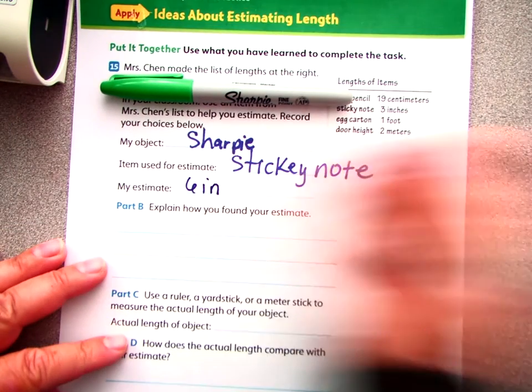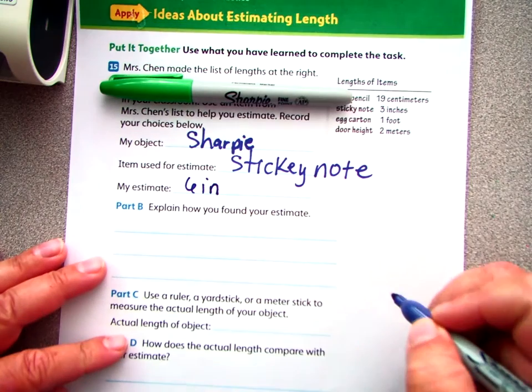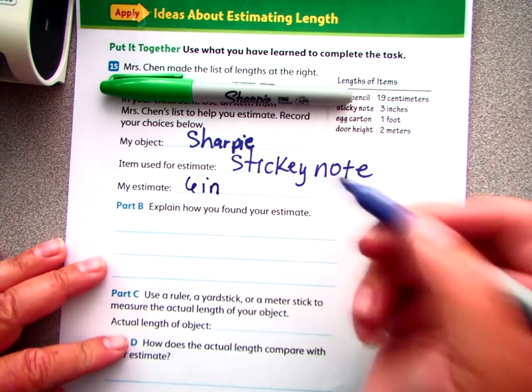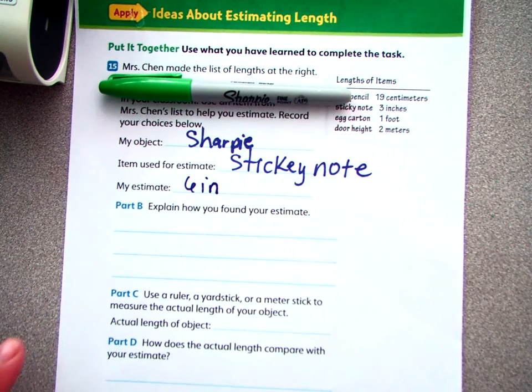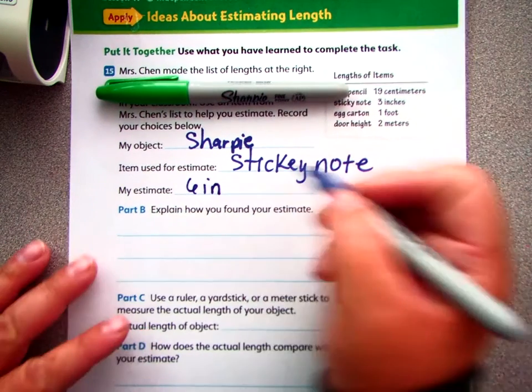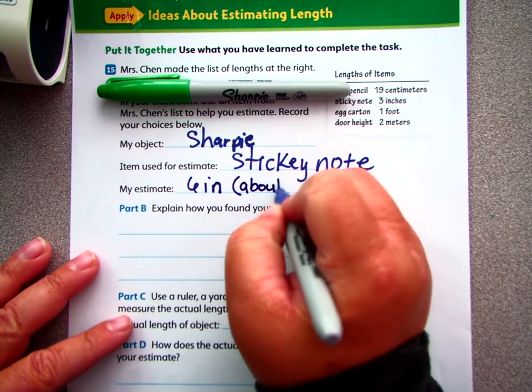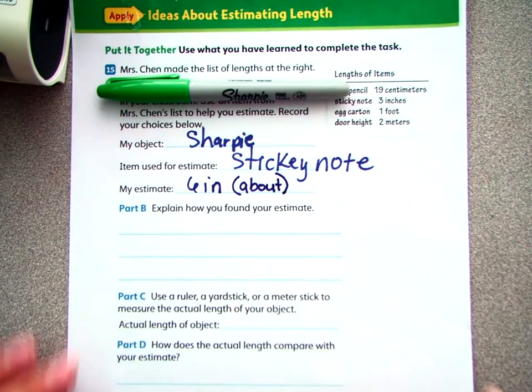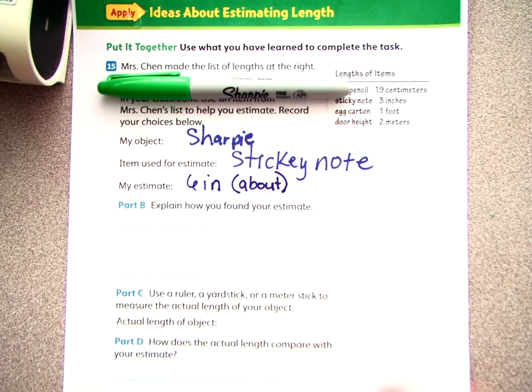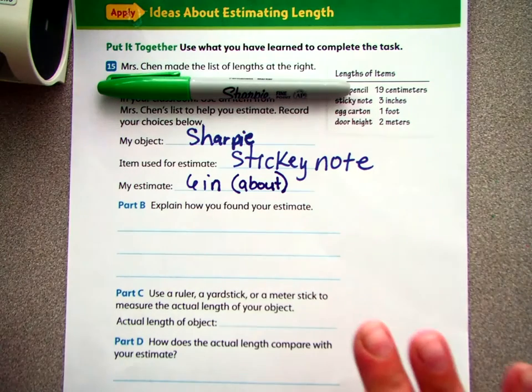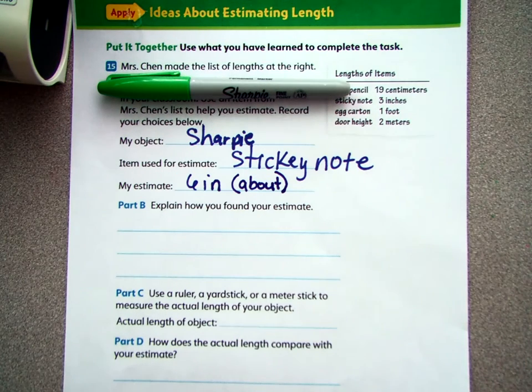And I'm going to use the abbreviation for inches, which is IN. Okay. 6 inches. I'm going to put in parentheses about. Because when we estimate, it's not exact. It just means close to, give or take a little. Okay. And it says, explain how you found your estimate.